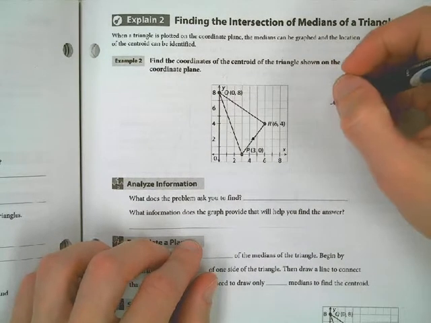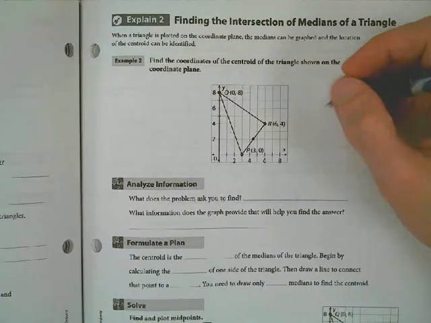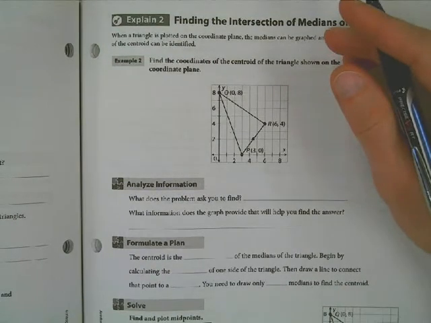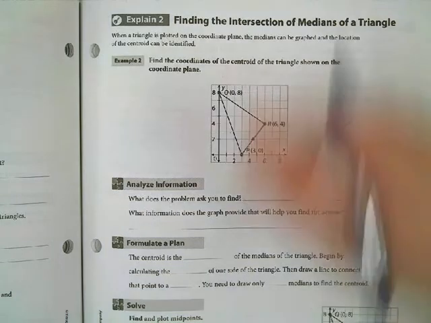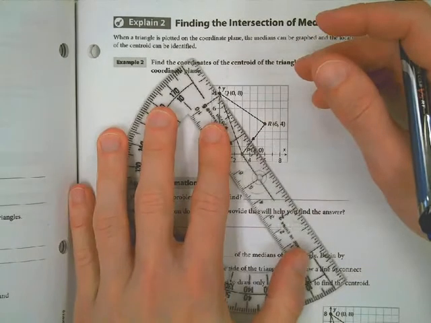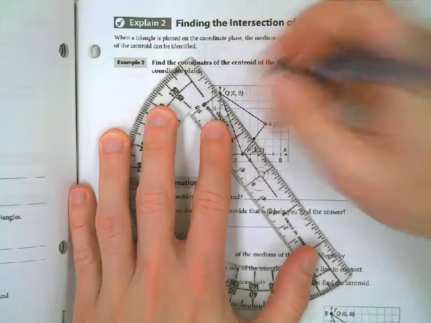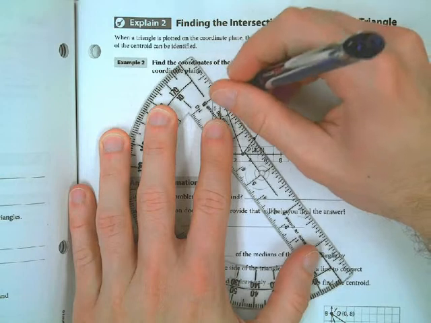Of course, if you get stuck and you're not sure how to tell whether that's the midpoint or not, you can always use your compass and straight edge if you want. We'll just connect those 2 points. Okay, so there's our one median.